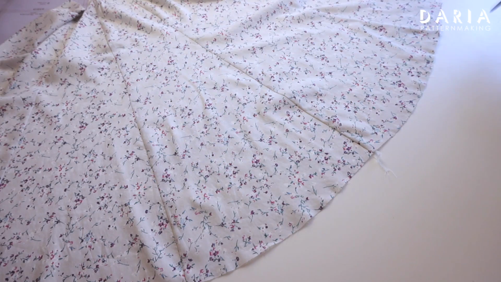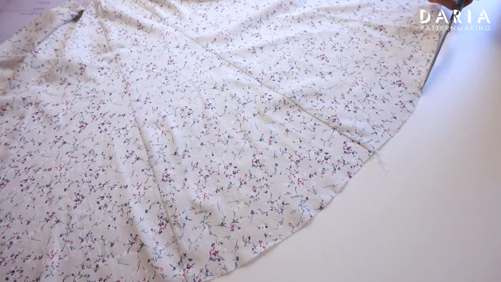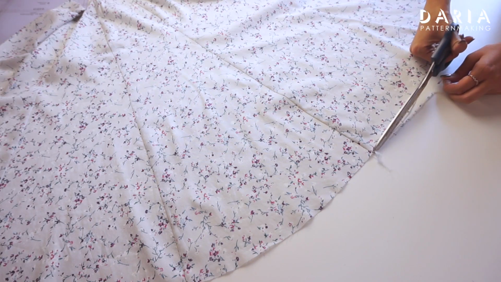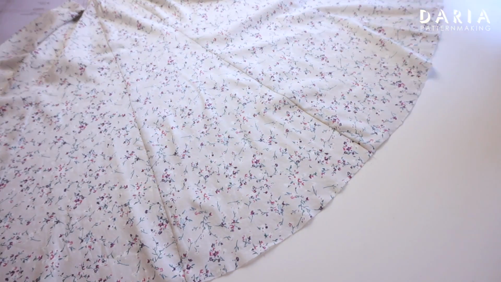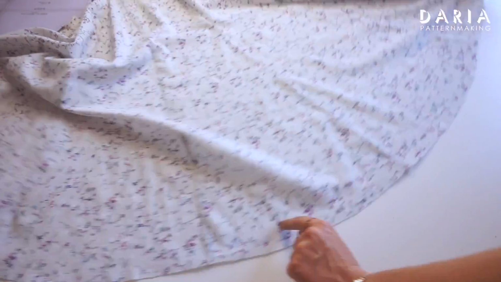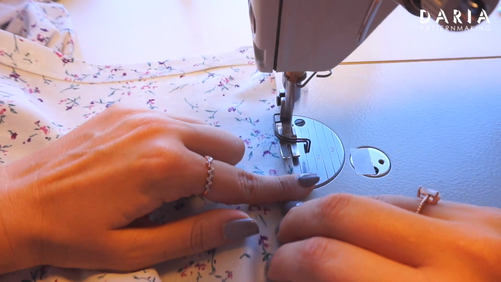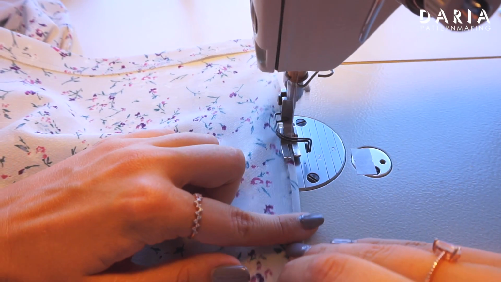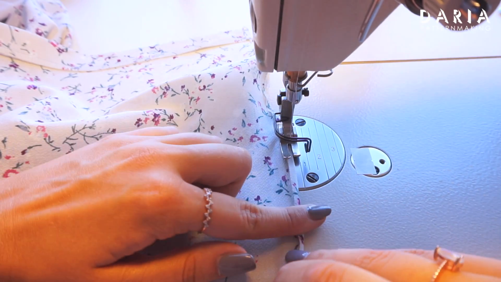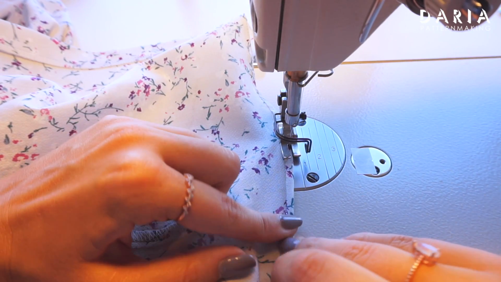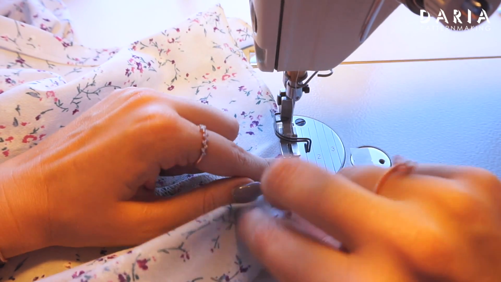Before finishing the hem, make sure the edge is even and neat. I've decided to finish the edge with the roller hem. The first step is to fold a minimum amount of the fabric that is possible and stitch 1 mm along the fold.